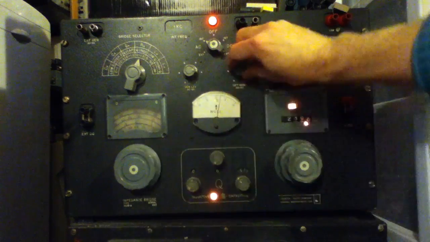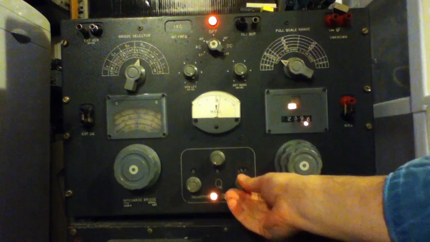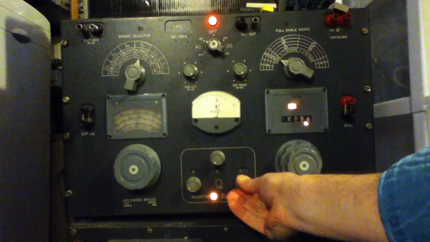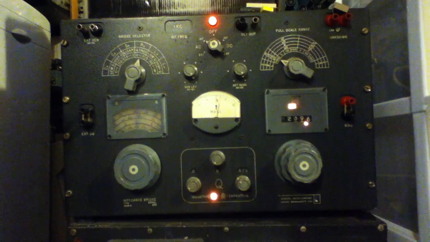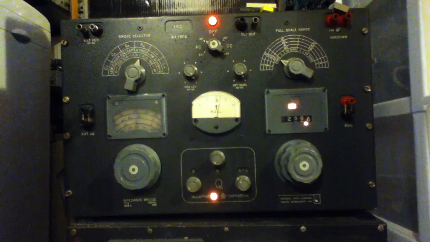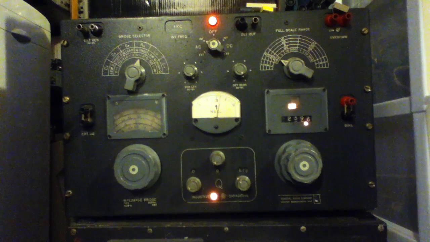Okay, bump up the meter again, and it looks like our Q is around 0.0065007, say.